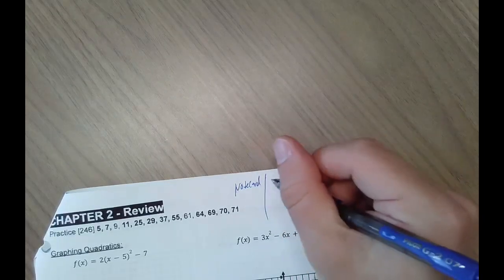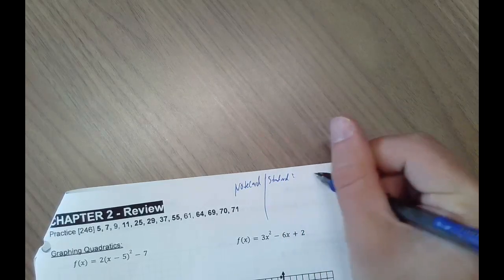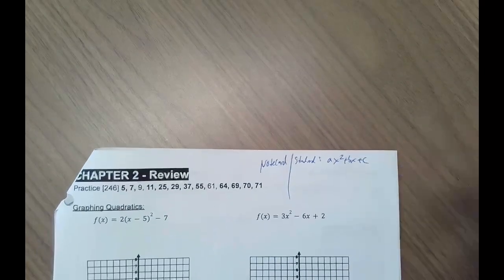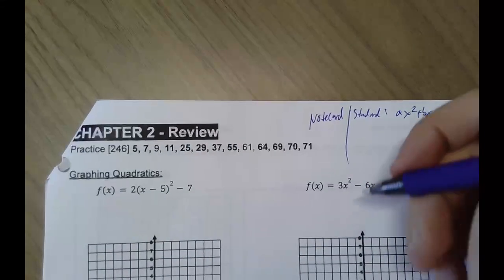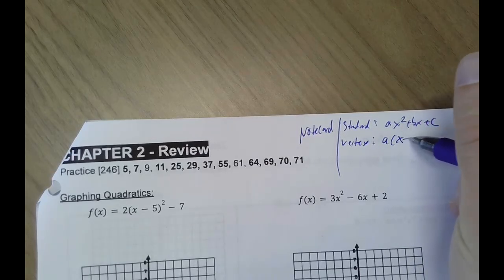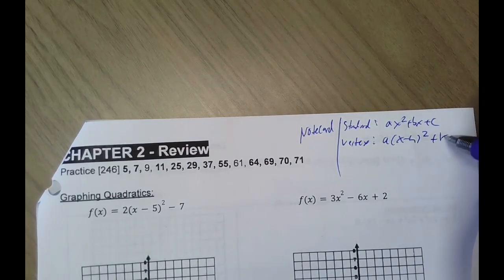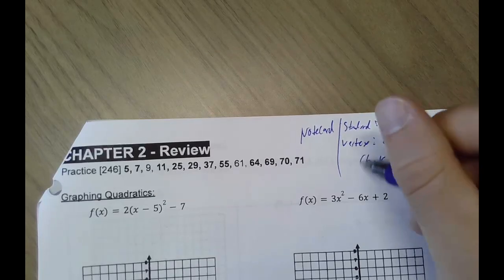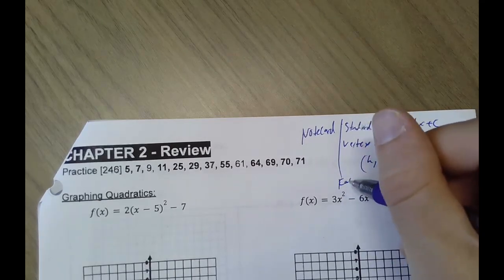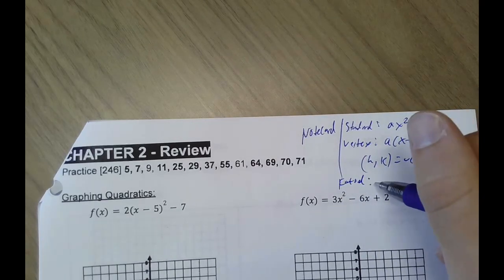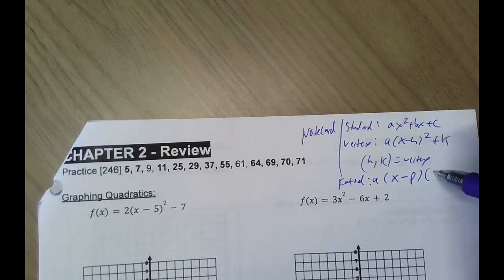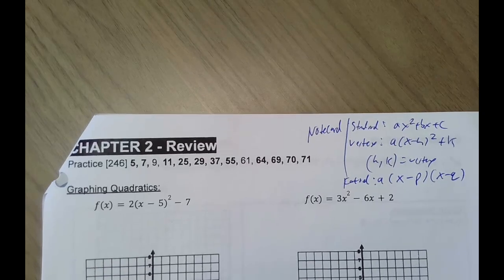Standard is just ax squared plus bx plus c. Then there's vertex, which is a(x minus h) squared plus k, where (h, k) is the vertex. And then factored is a(x minus p)(x minus q), where p and q are the roots.